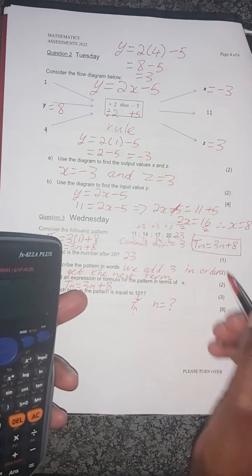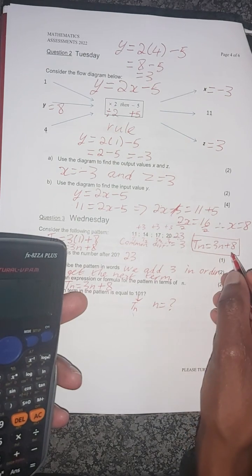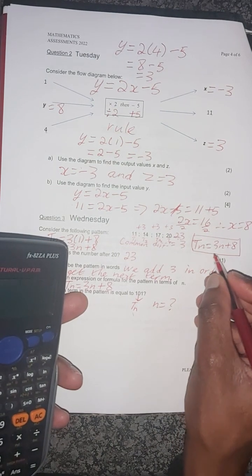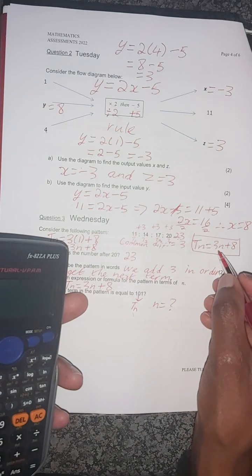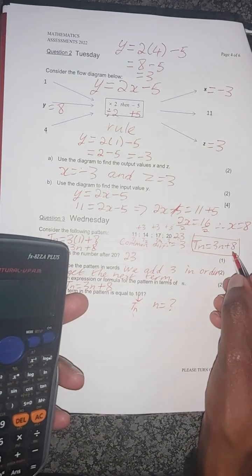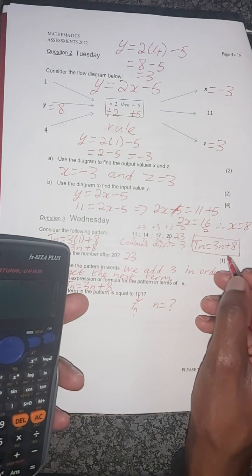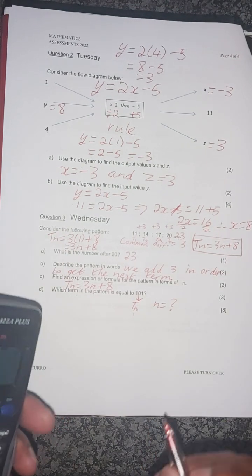If we are doing inverse operation, here we added, right? So the inverse of addition is what? It is subtraction. And then you see here we multiplied by 3. So the inverse of multiplication is what? Division. So we will subtract 8 and then divide by 3.